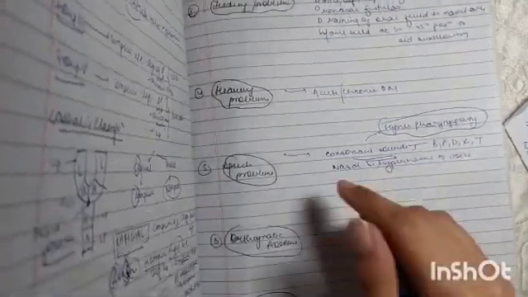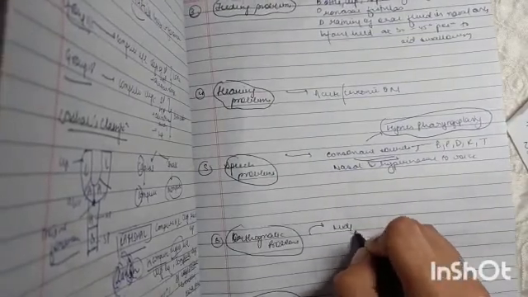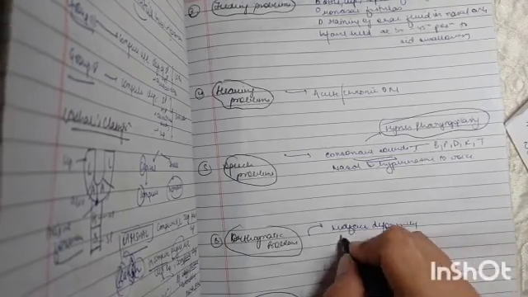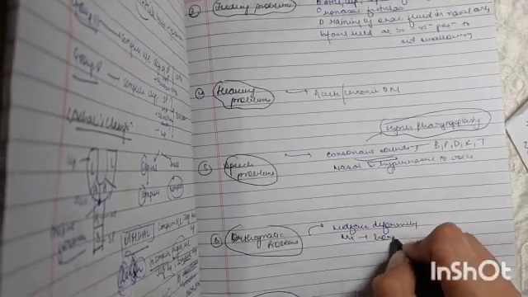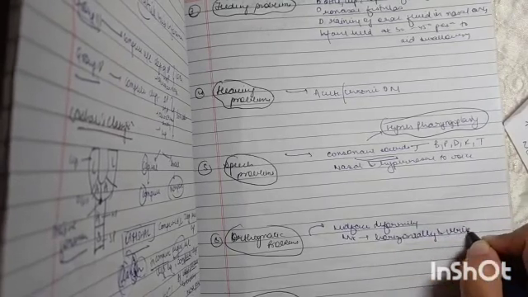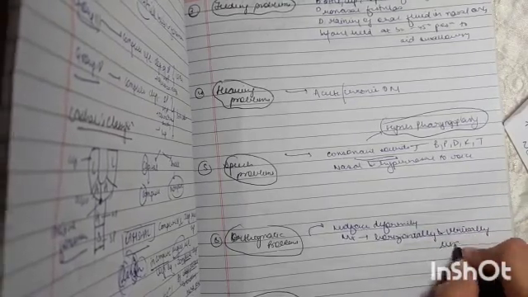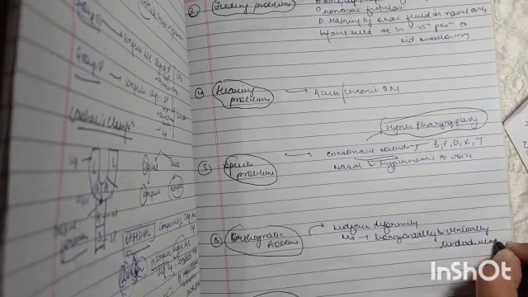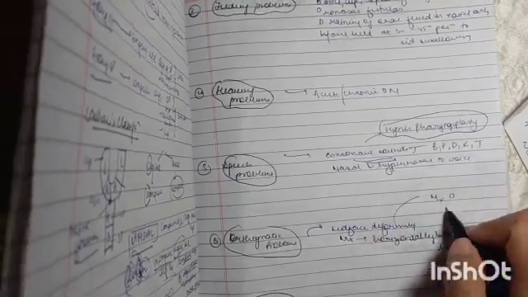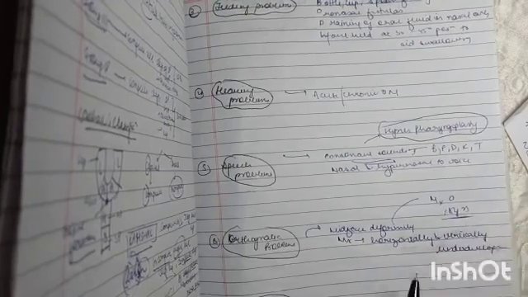Now coming on to orthognathic. In orthognathic, what we see is mid-face deformity. The maxilla is horizontally and vertically underdeveloped. Now, this can be corrected by maxillary osteotomy, which is performed at 18 years of age.